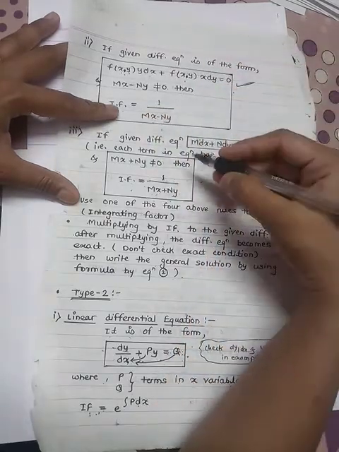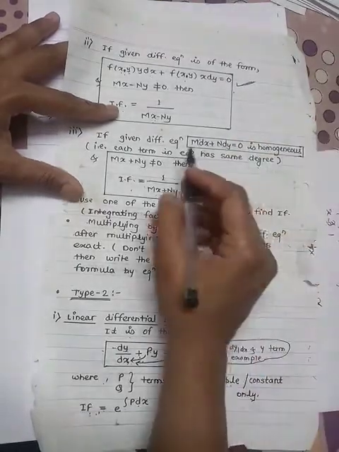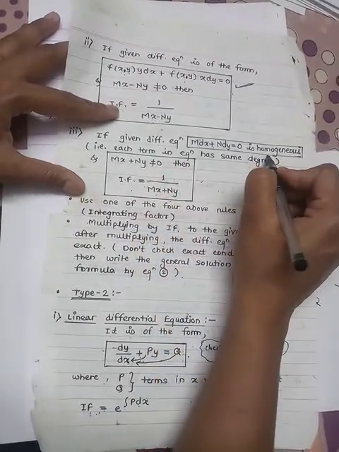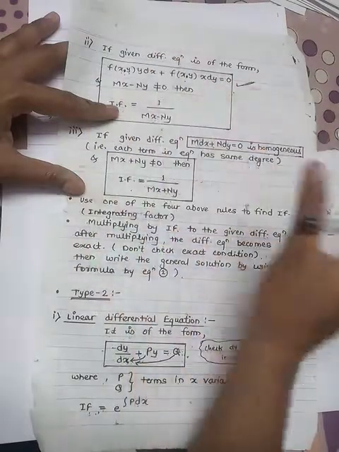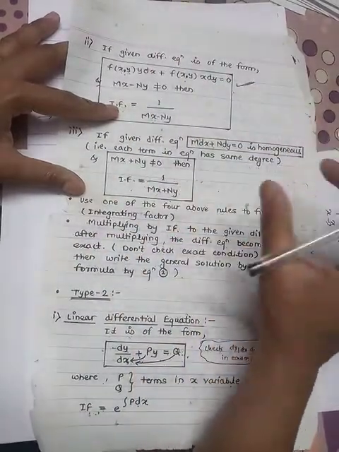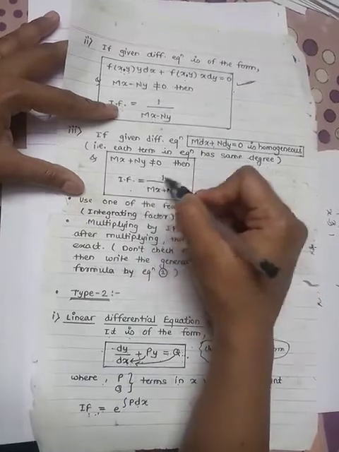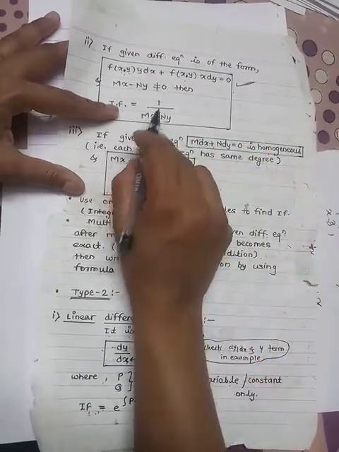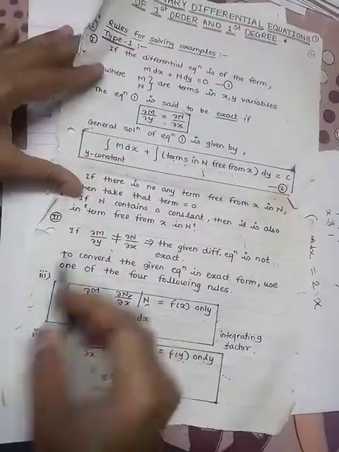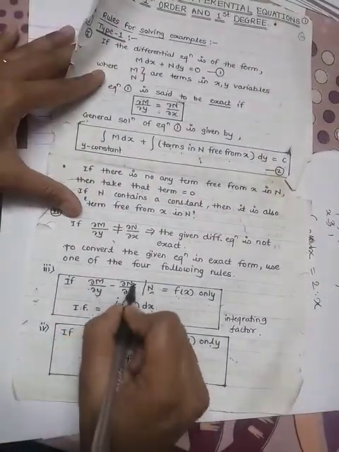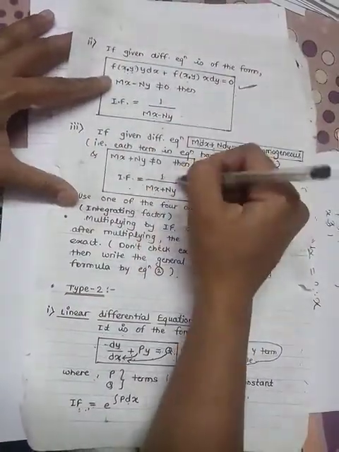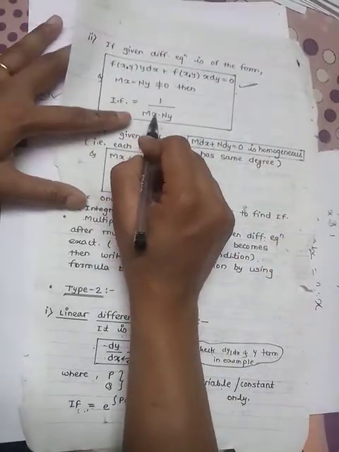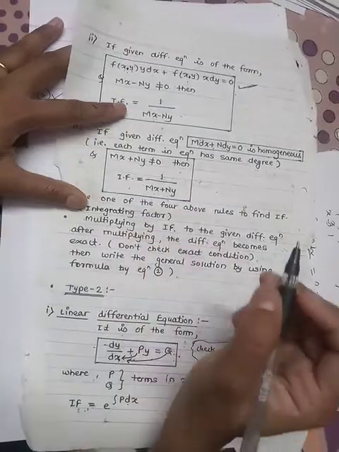The next is, if the given differential equation is homogeneous. Homogeneous means in m and n each term has the same power. All terms should have the same power, the same degree. Then the integrating factor is 1 upon m into x plus n into y. Here m is multiplied by x and n is multiplied by y. These are the partial derivatives in the other rules. That is the difference.